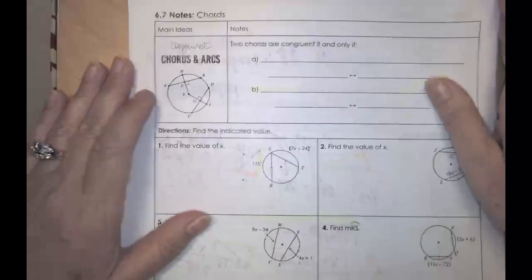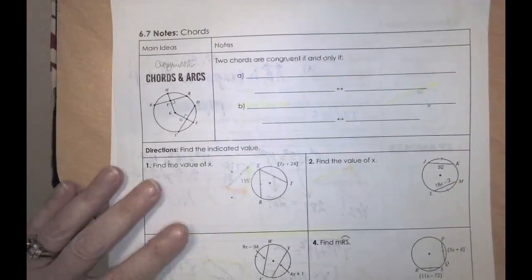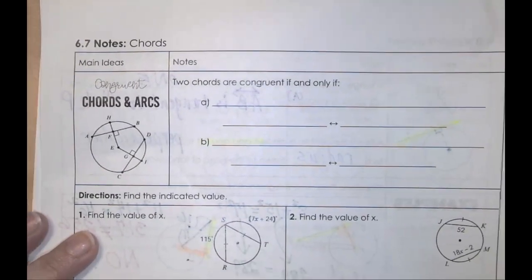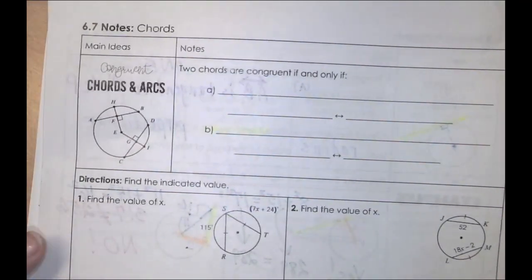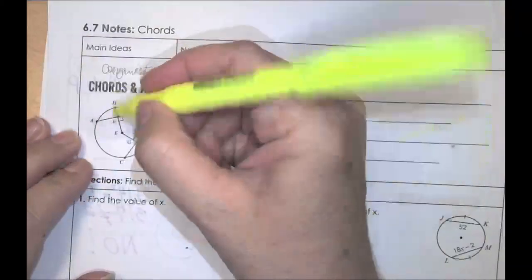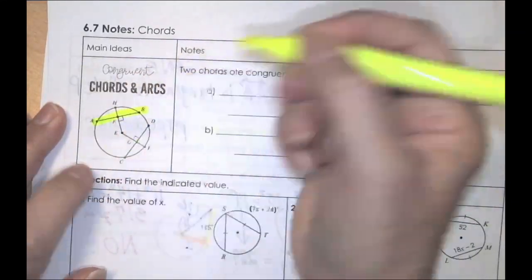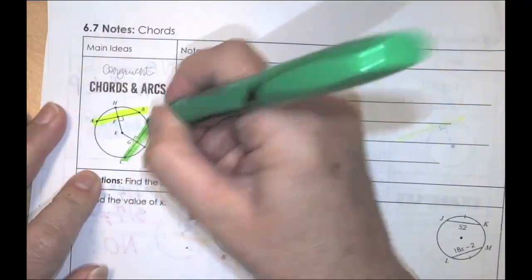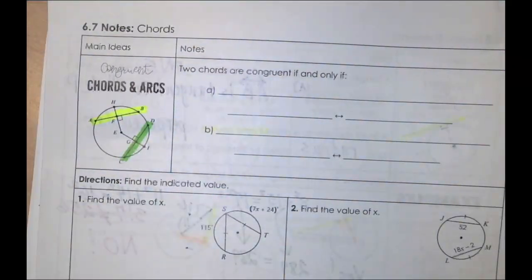We will talk about chords and the special properties of chords. So chords, if you remember, have their endpoints on the circle. So AB is a chord, CD is a chord. Remember that a diameter is also a chord. It's just a special kind of chord that runs through the center.